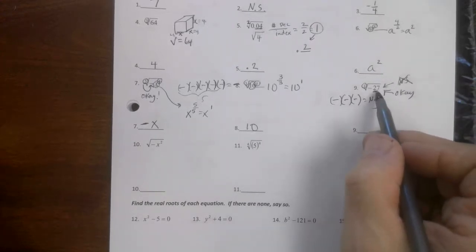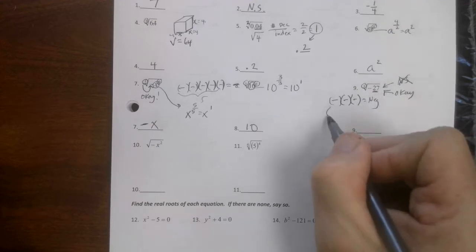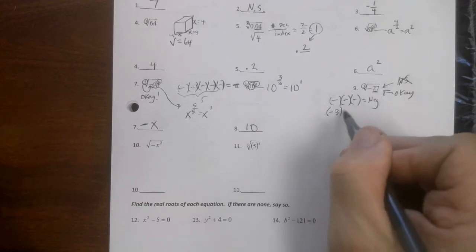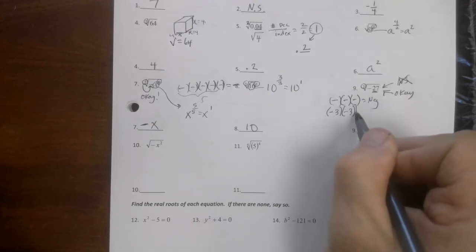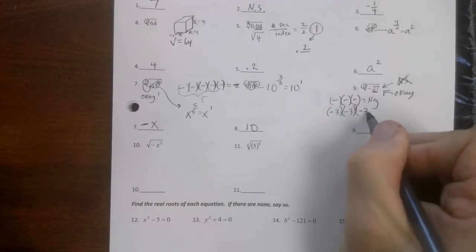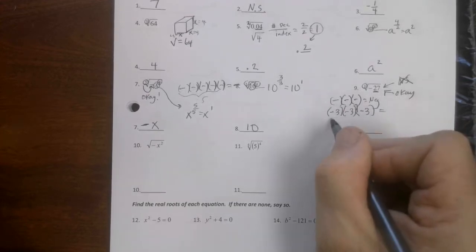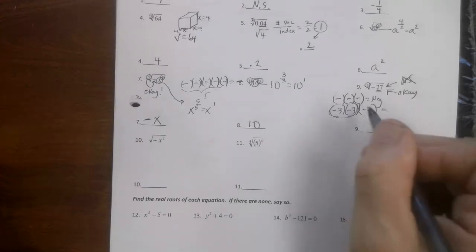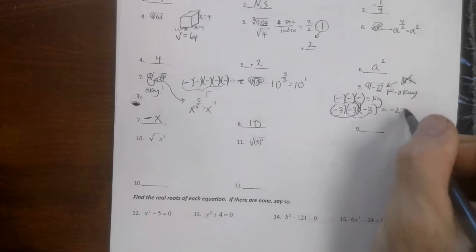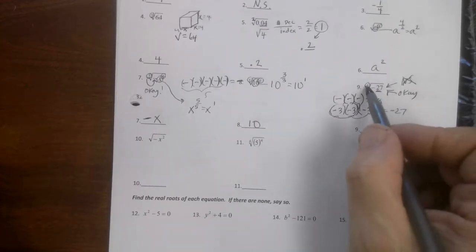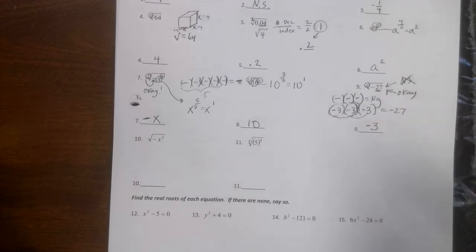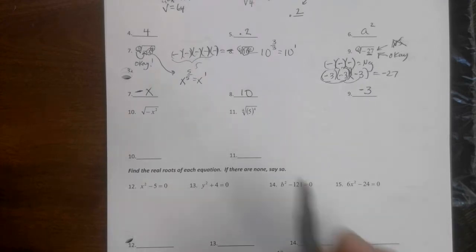So what number times itself 3 times will give me negative 27? Well, that would be negative 3. Negative 3 times negative 3 is 9. 9 times negative 3 is negative 27. So what's the cubic root of a negative 27? Negative 3. All right, now they get a little bit trickier.